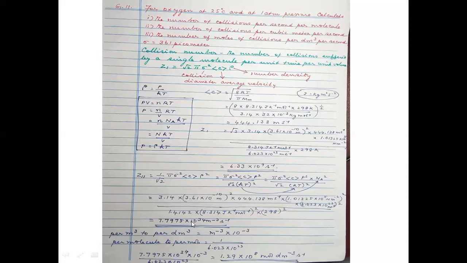7.7975 into 10 power 34 per meter cube per second. So in 1 meter cube volume, in 1 second, the oxygen molecules experience 7.7975 into 10 power 34 collisions.